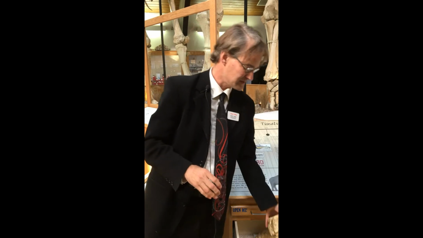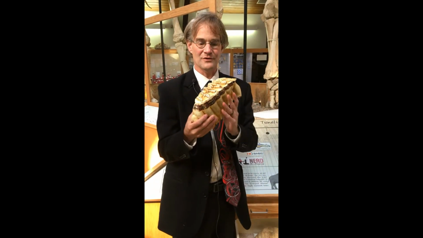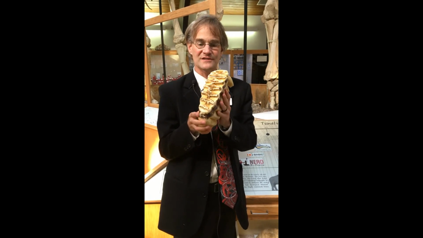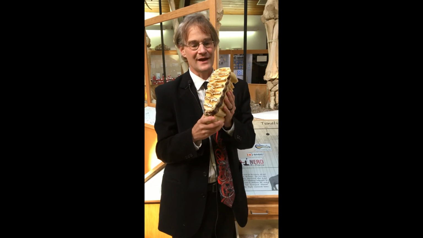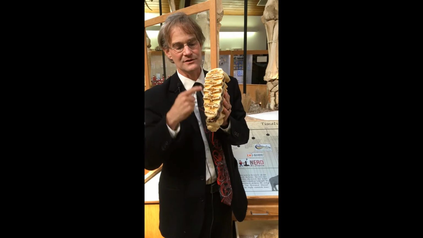Now, this is the tooth of the other kind of elephant that we've got in the world today, the African elephant. And it goes by the scientific name of Loxodonta africana. And Loxodonta means zigzag tooth, and you can see why.